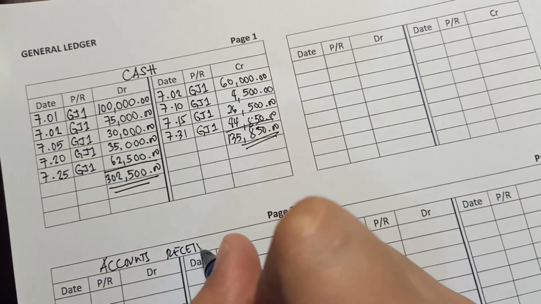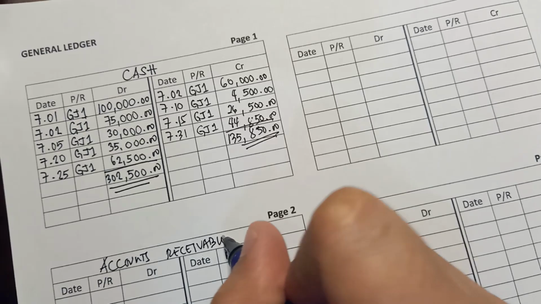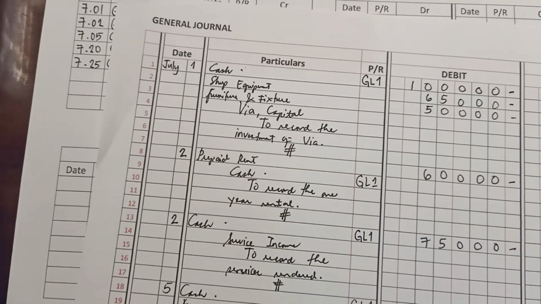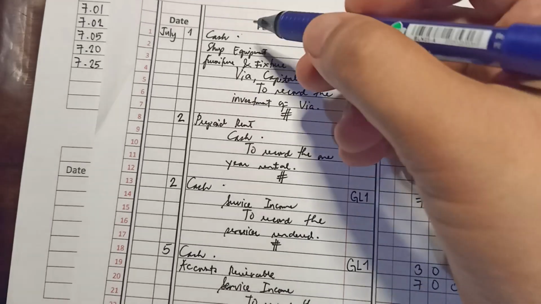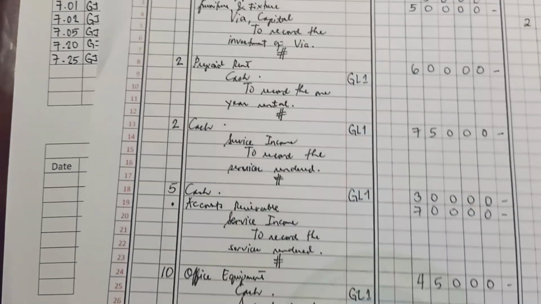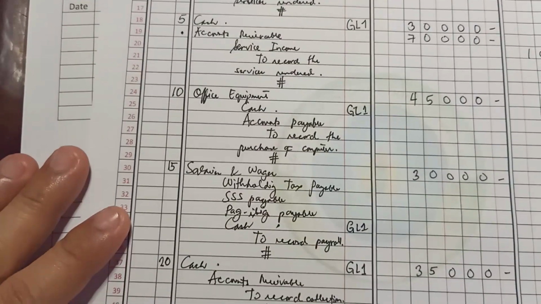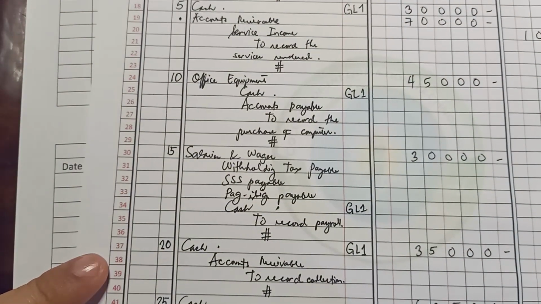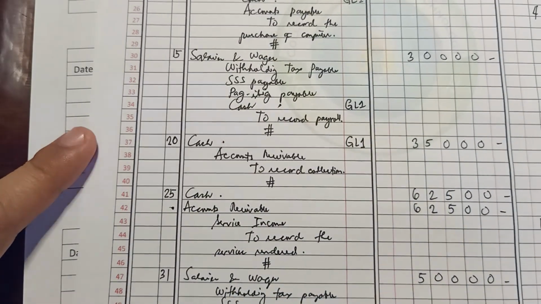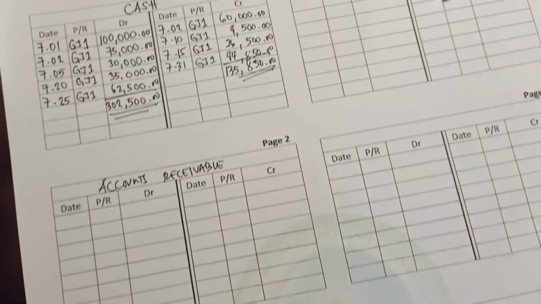Accounts receivable. Okay, so on the accounts receivable, meron po tayo, debit side po muna tayo. We have 1. And then we have also 2. Yan, so dalawa lang po yung accounts receivable. So we will record.